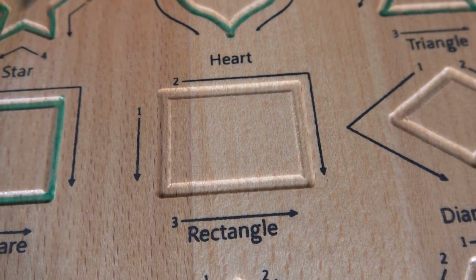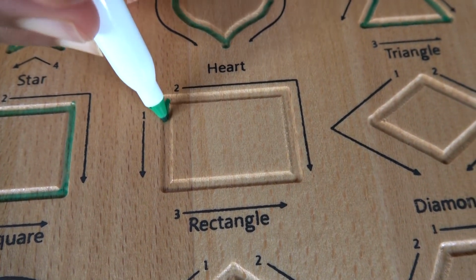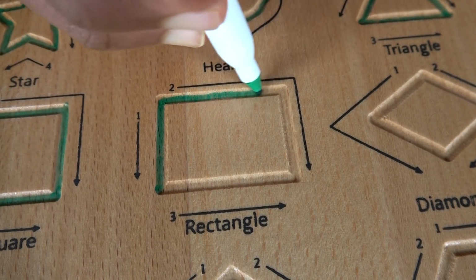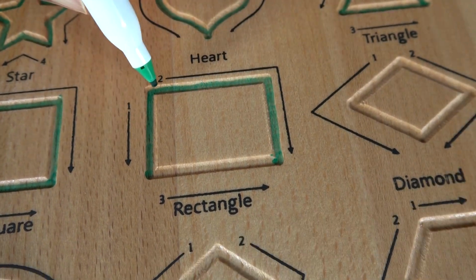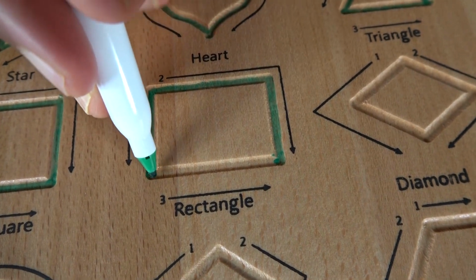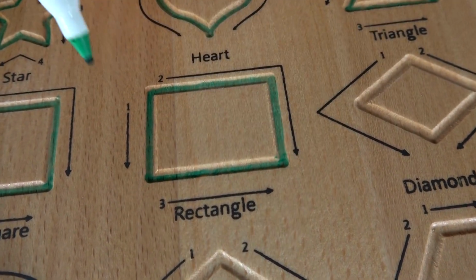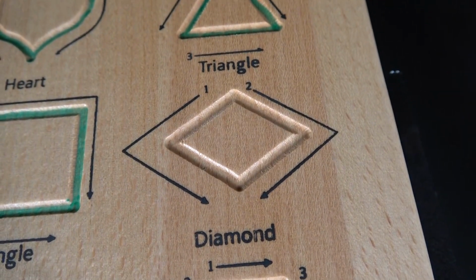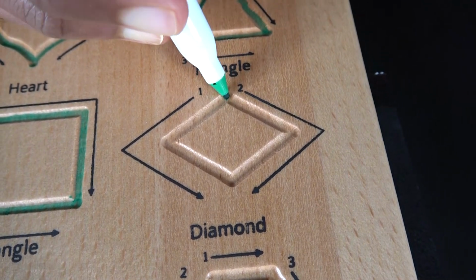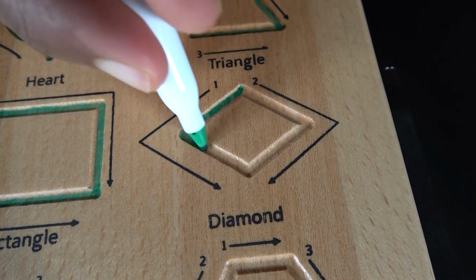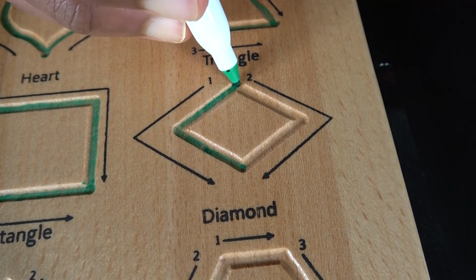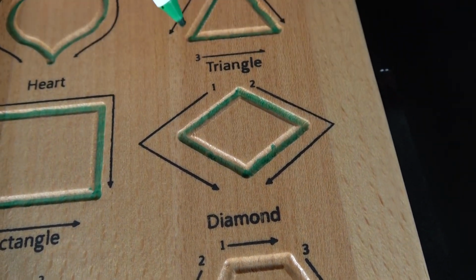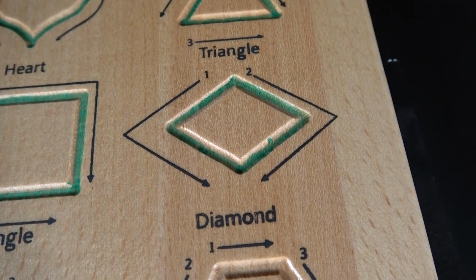Now let's make a rectangle. We'll go right here and go down. Then we'll go from here and go here and then go down. Now we've made this line, and now it's time to finish it off. And that is a rectangle. Now we'll make a diamond. The diamond will go right here and go down like this. Then we'll do the other side the same way we did this side, but the opposite. And now it's a diamond.